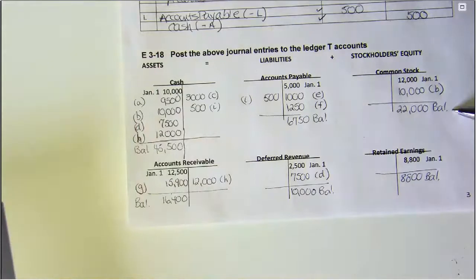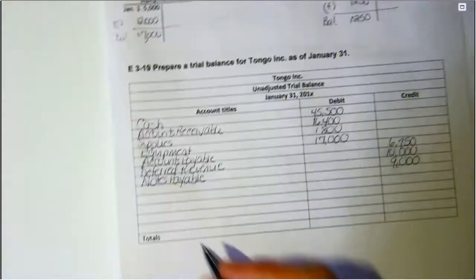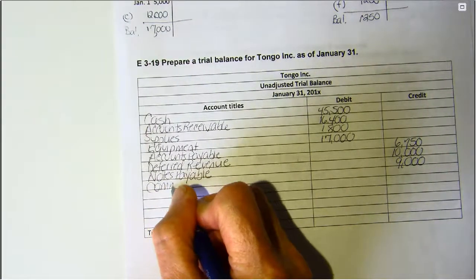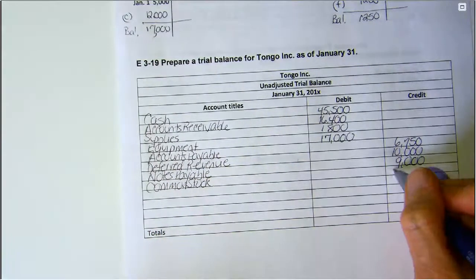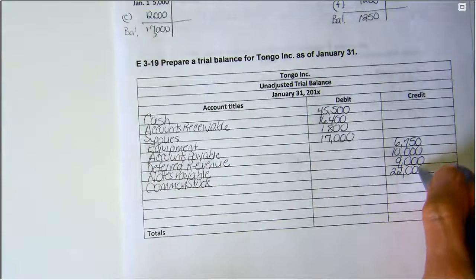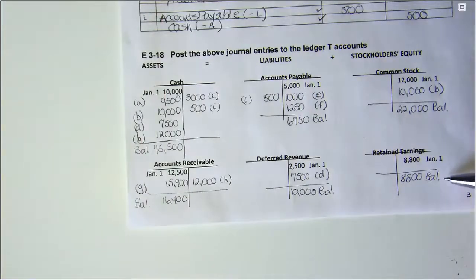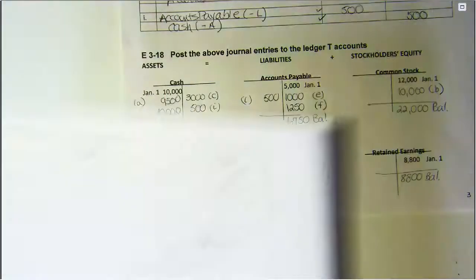Common stock, a credit balance of $22,000. Goes in the credit column. Retained earnings, a credit balance of $8,800.